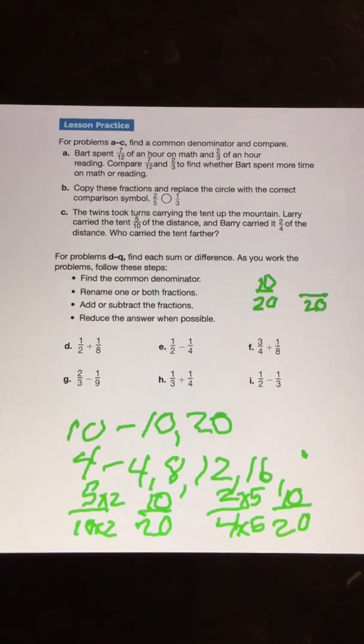Voila, guess what? 10 twentieths and 10 twentieths. Guess what? It says, who carried the 10 farther? Neither one of them, because their numbers were equal, correct? 10 twentieths and 10 twentieths when you're comparing it. They did the same distance.